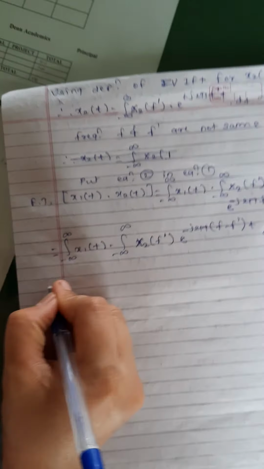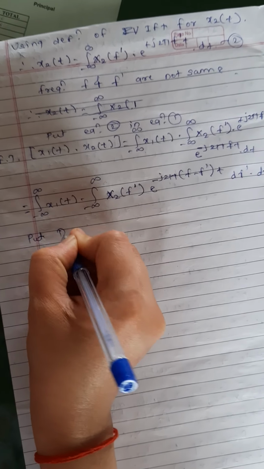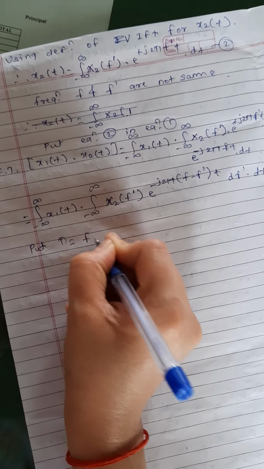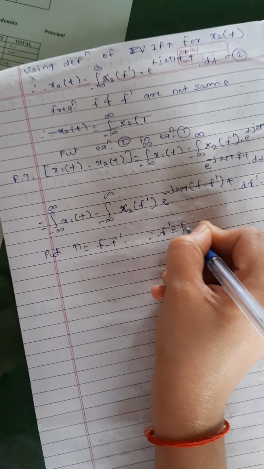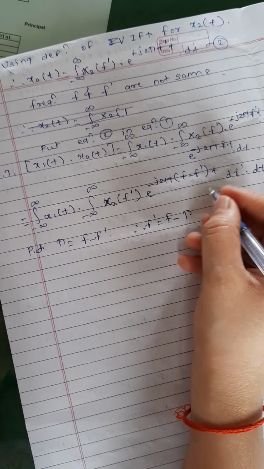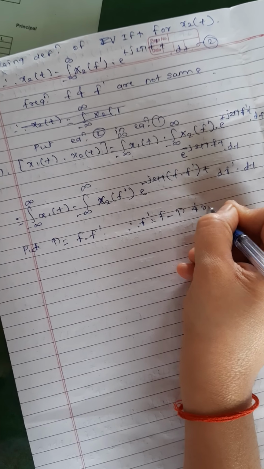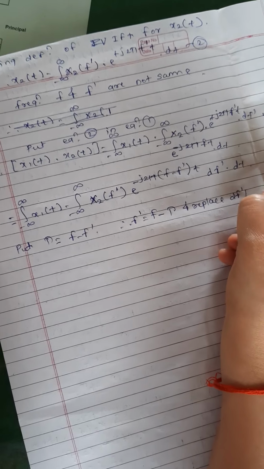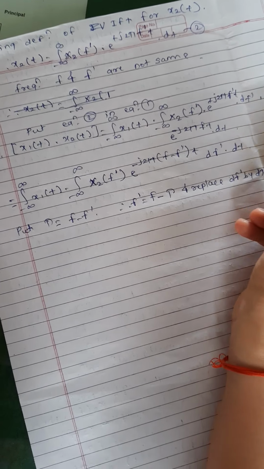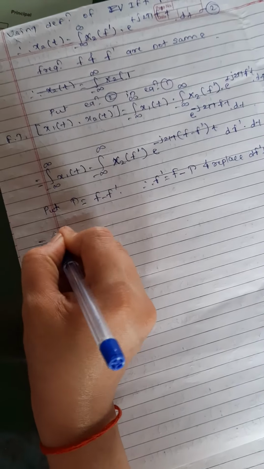Now we replace f minus f dash by some value. It is equal to tau, f minus f dash equals tau. Therefore f dash is equal to f minus tau, and replace df dash by d tau.